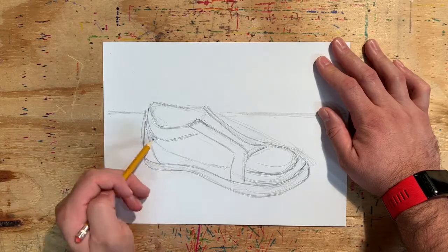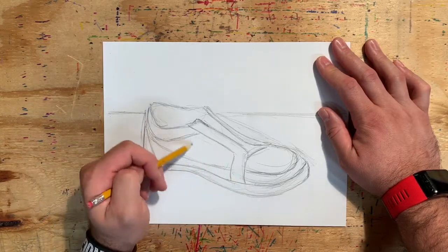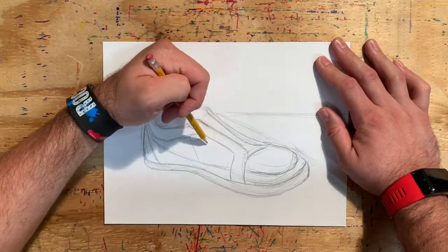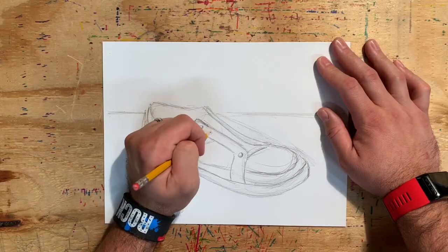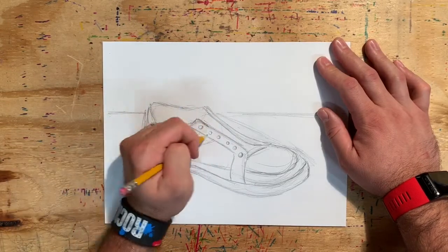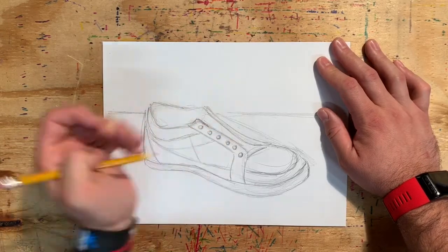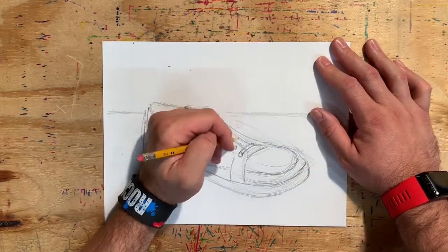Now, one of the important things that you can do by actually looking at the shoe instead of trying to make it up is I can look and count 1, 2, 3, 4, 5, 6 holes for the laces. So I can put the actual number of holes.